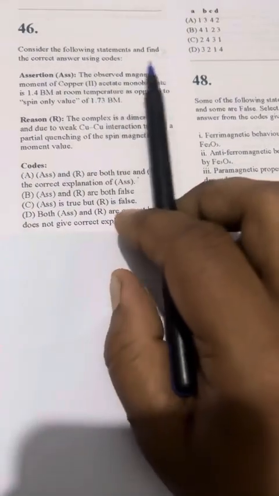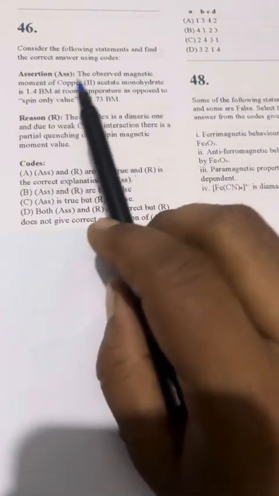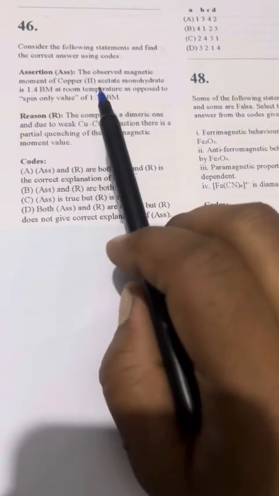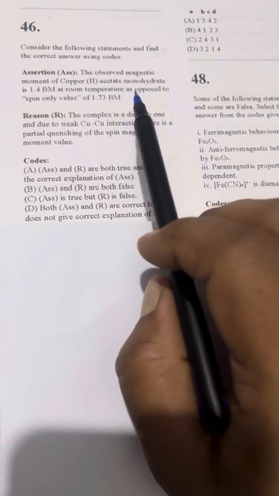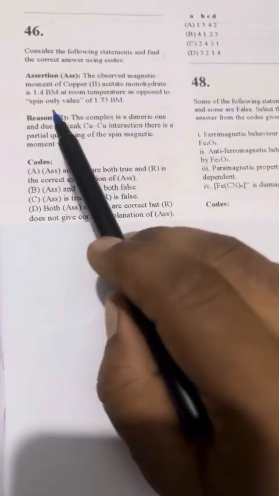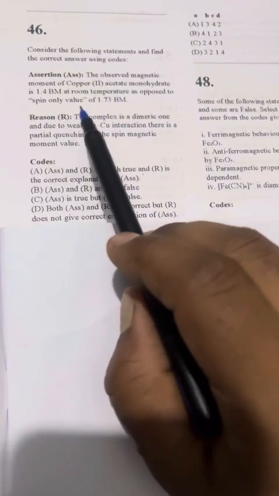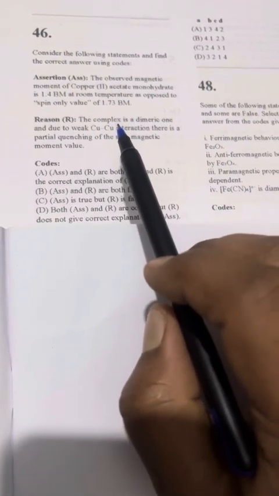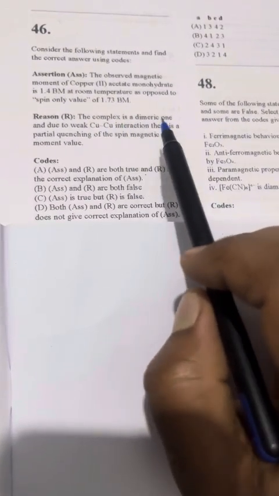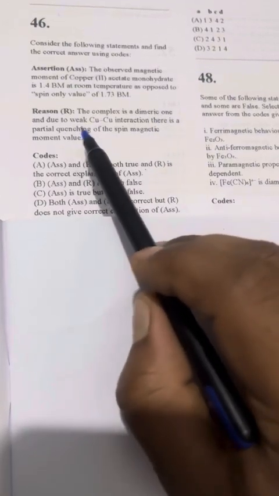Consider the following statement and find the correct answer using the code. Assertion: the observed magnetic moment of copper acetate monohydrate is 1.4 BM at room temperature, as opposed to the spin-only value of 1.73 BM. Reason: the complex is a dimeric one, and due to weak copper-copper interaction there is a partial quenching of the spin magnetic moment.